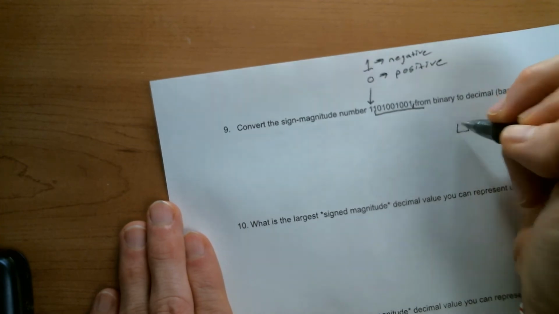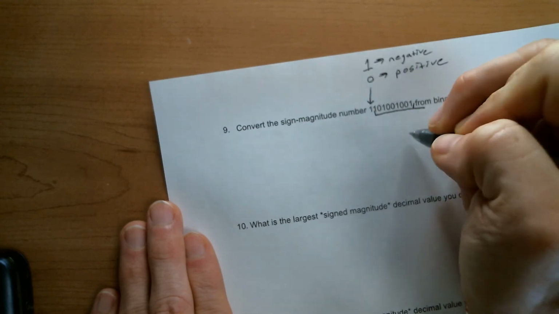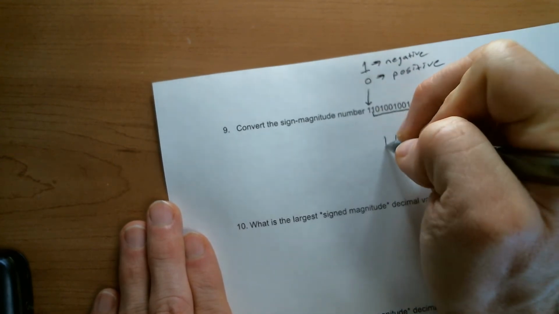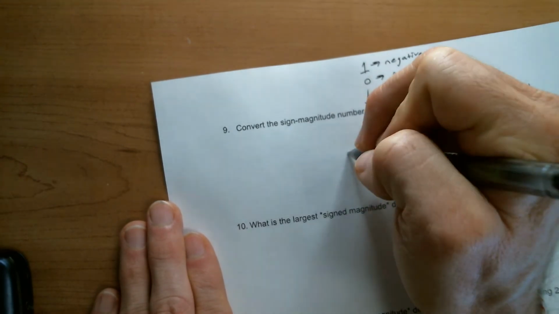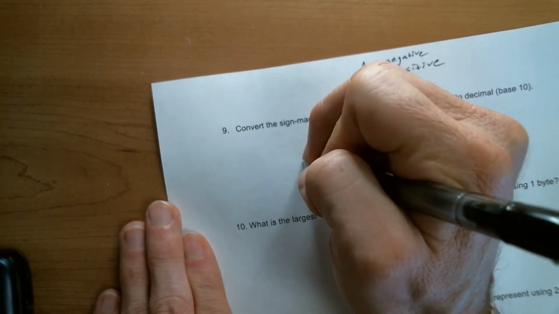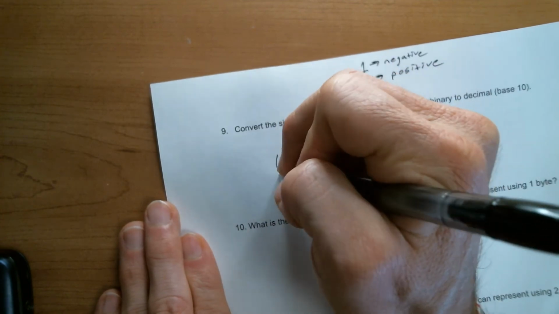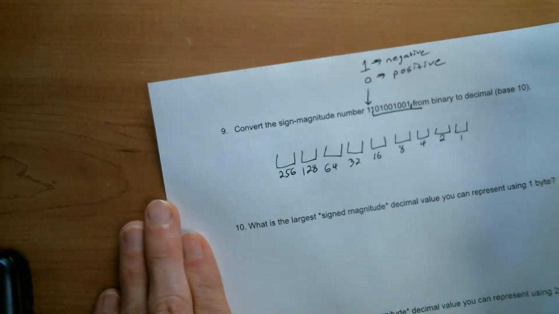So I could be like, all right, got my 1 spot, my 2 spot, 4, 8, 16, 32, 64, 128, 256.